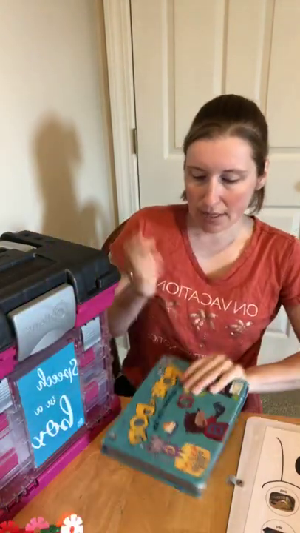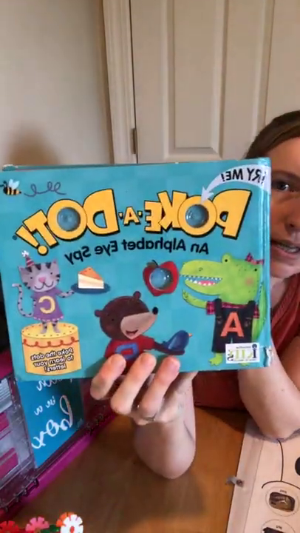Show the book. Yep. This is Poke a Dot. It's an Alphabet I Spy.